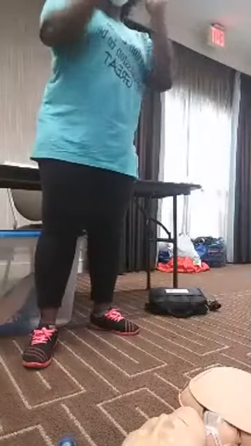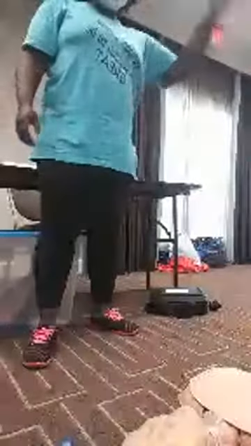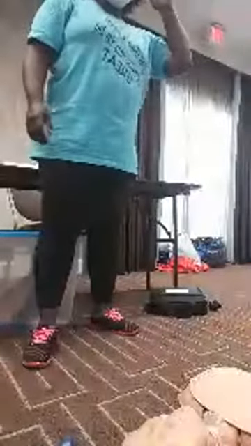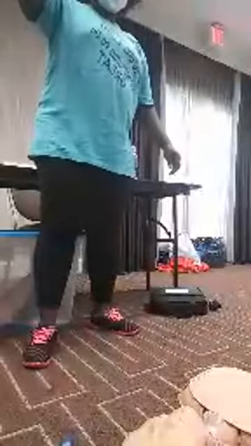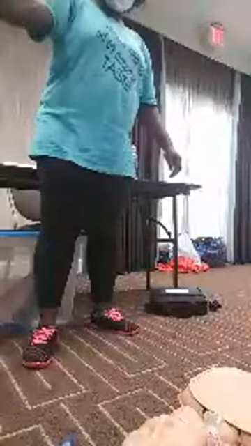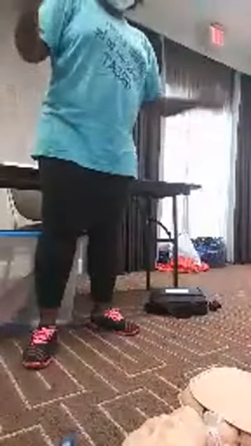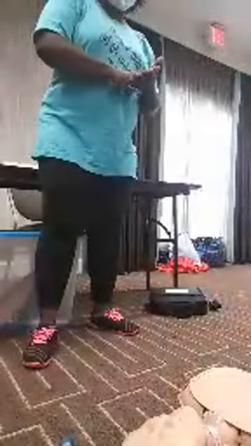For instance, let's say you're driving down Abercorn Street, and you notice on the sidewalk that somebody has collapsed to the ground. They look like they maybe have had a heart attack.